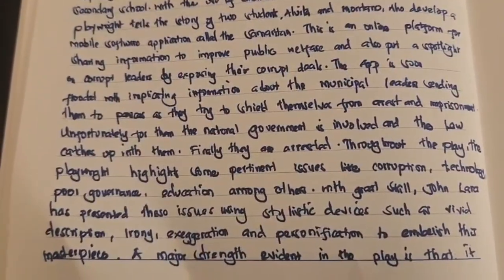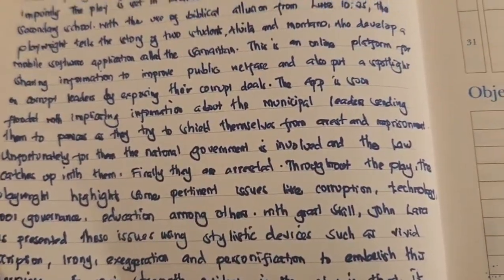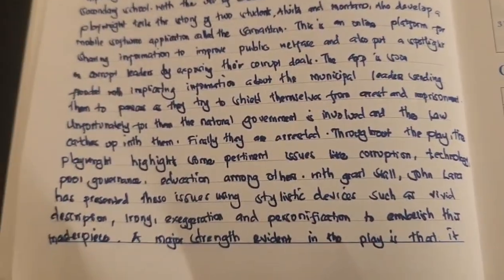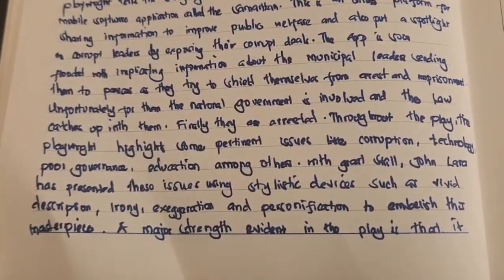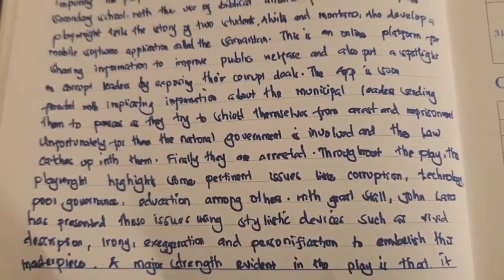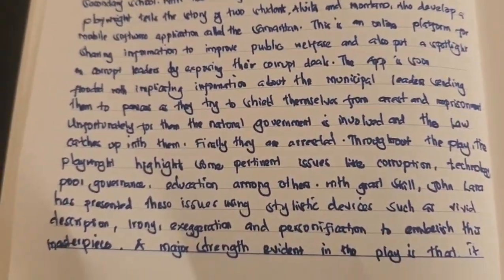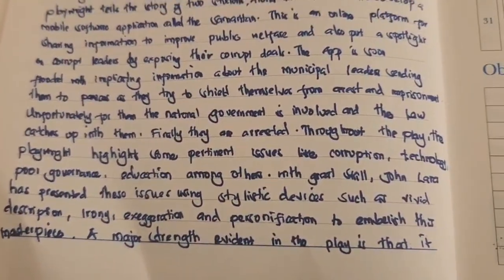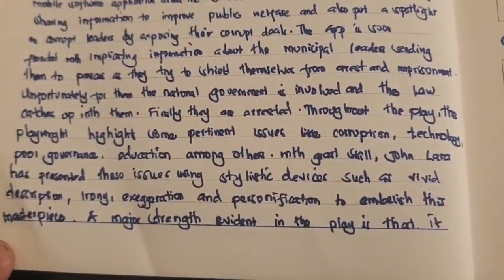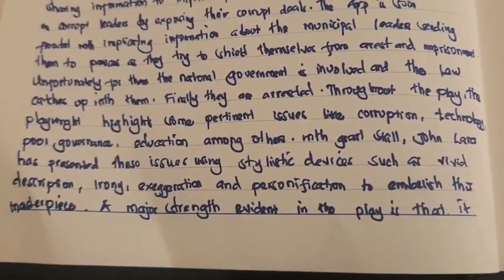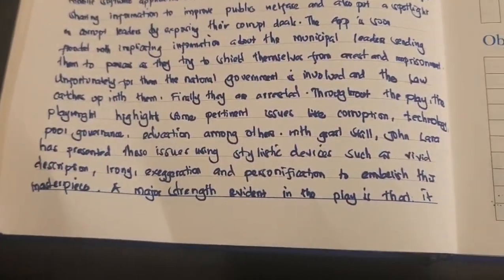The app is soon flooded with implicating information about the municipal leadership, sending them to shield themselves from arrest and imprisonment. Unfortunately for them, the national government is involved and the law catches up with them, and finally they are arrested. These are the likes of Mosi and Bebe and the rest. Throughout the play, the playwright highlights some pertinent issues like corruption. It highlights technology, poor governance, education, among others.